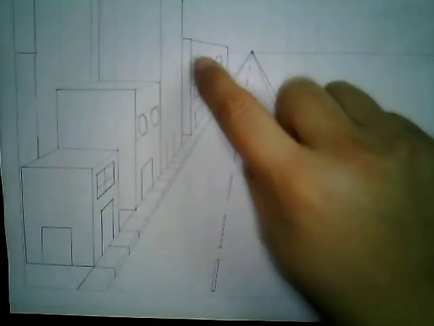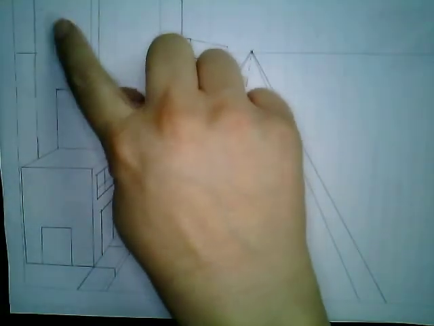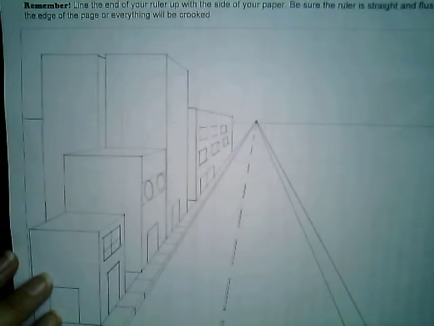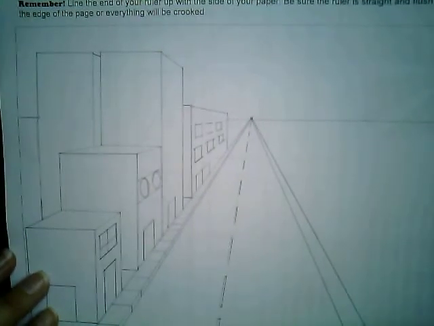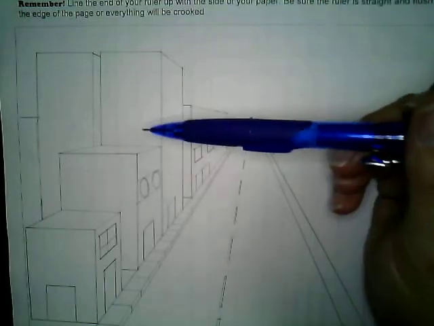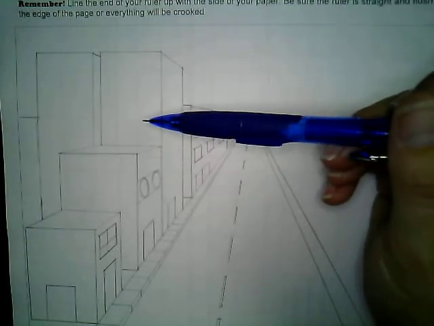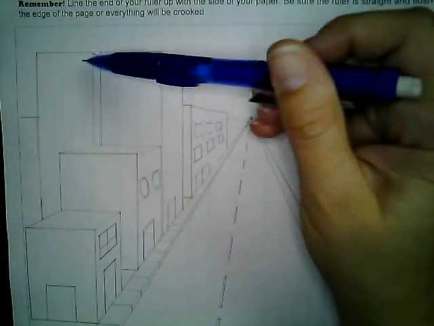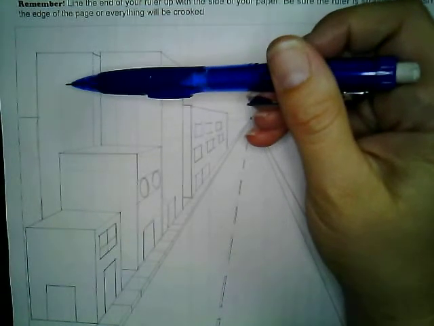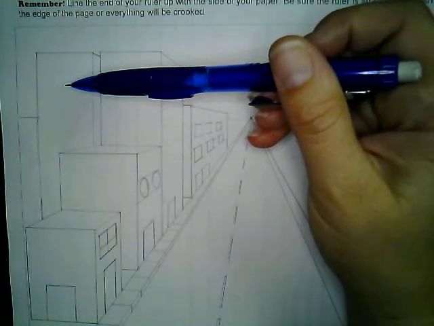Yeah? This one? Oh, when you're doing it, yeah, this one. Okay, you want me to just show you with this one? Okay. So what you have to do first is the side of the building that's facing you. Right? So the side that is facing you is always a perfect rectangle or a perfect square.